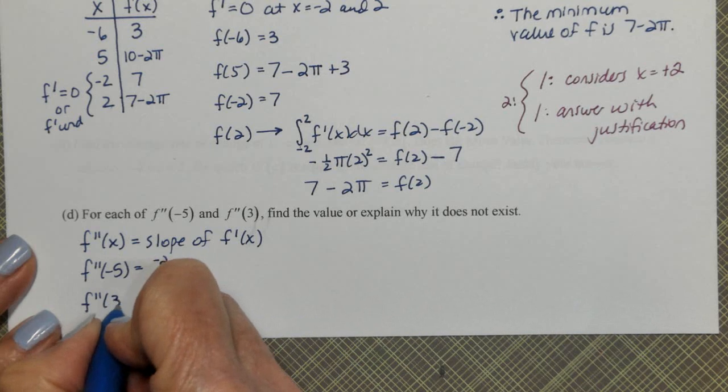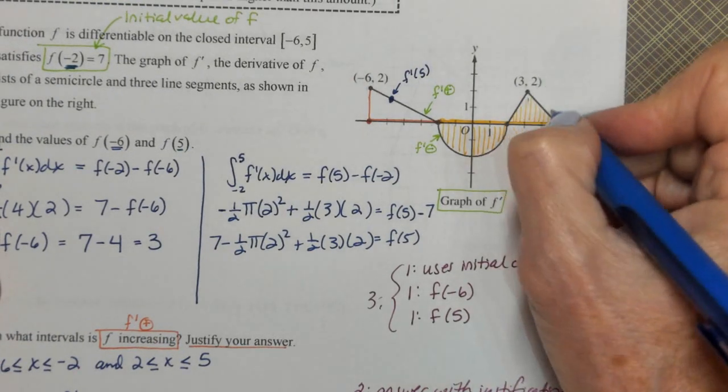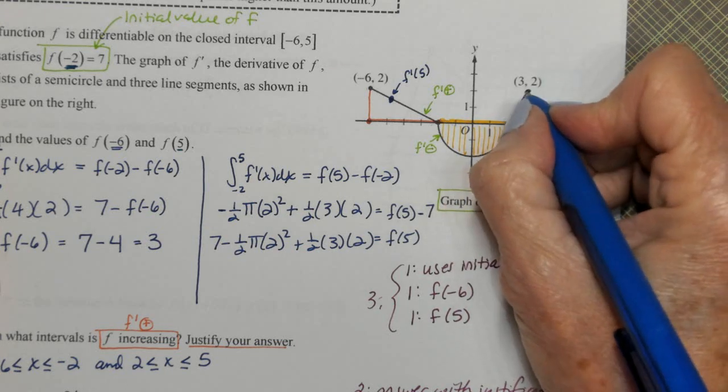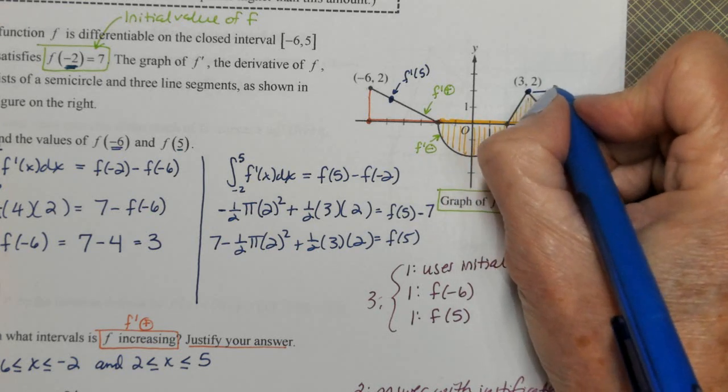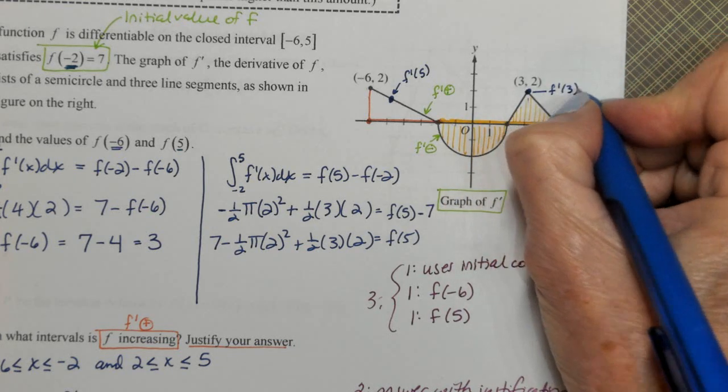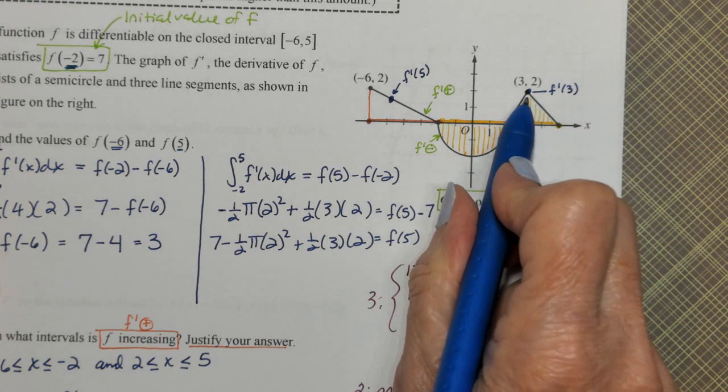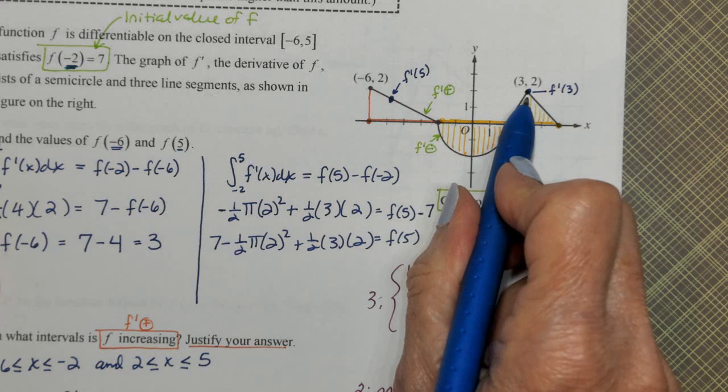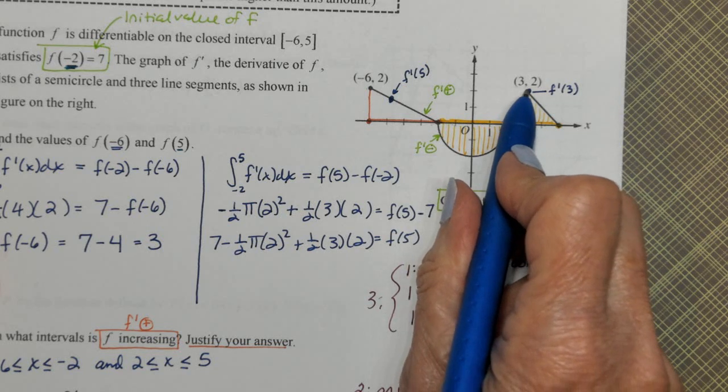Okay, f double prime of 3. We're going to do the same thing at 3. Okay, at 3 we are right there, so this is f prime of 3. What is the slope right there? Well, the slope right there does not exist. Why? Because there's a cusp right there.